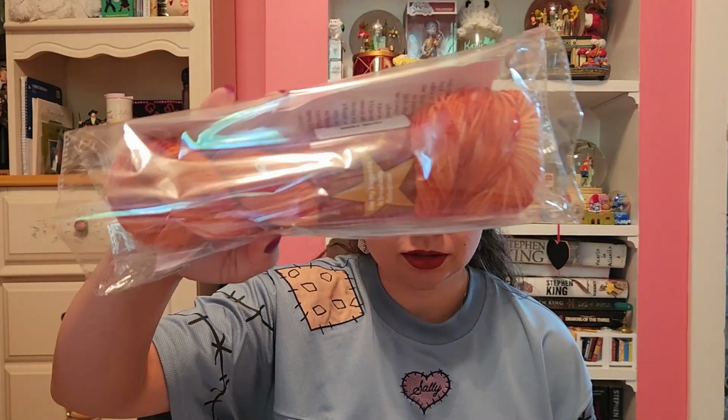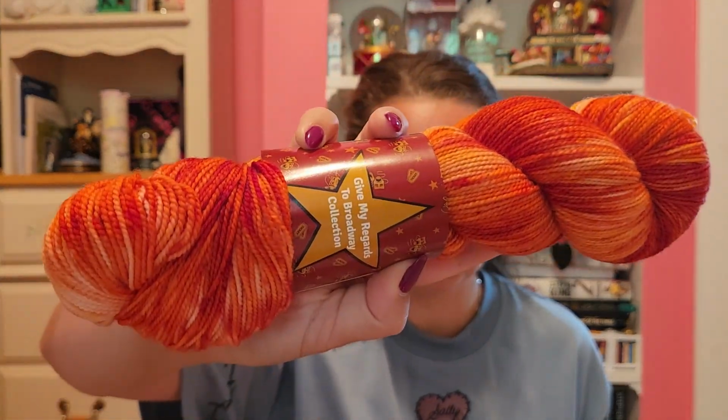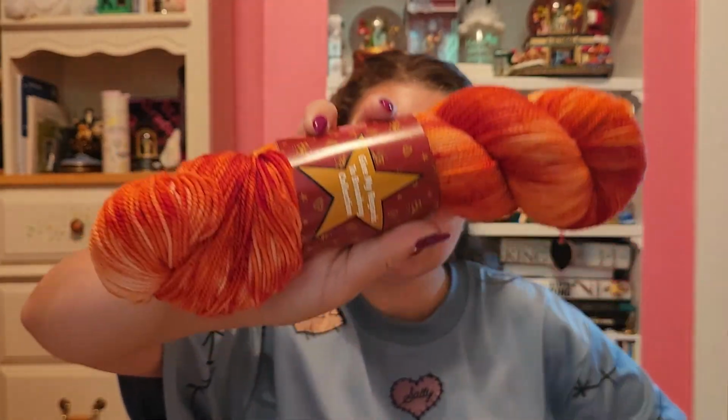All right, and then the last thing, I got another one of my monthly mystery yarns. So let me take this out of the bag real quick. All right, so first looks. All right, better first look. Any guesses? Any guesses on the show? This is the monthly mystery yarn from Fangirl Fibers.